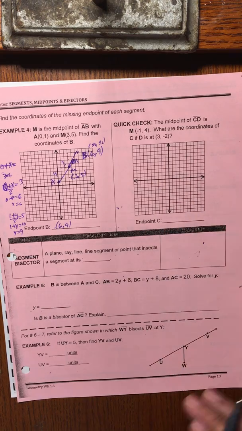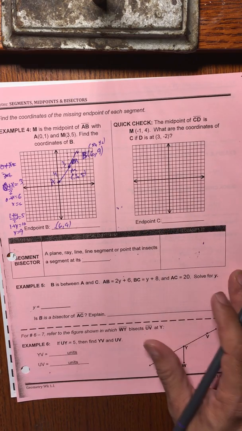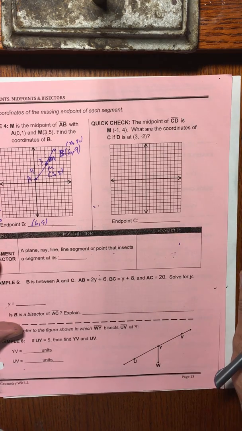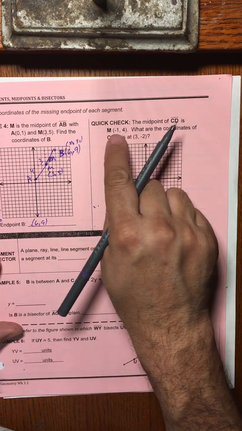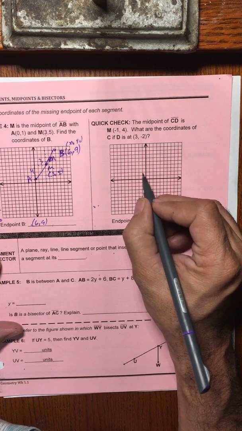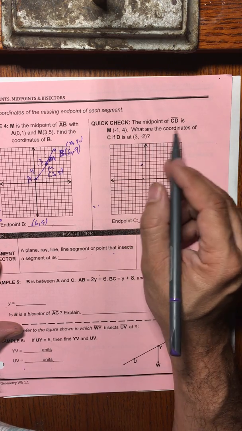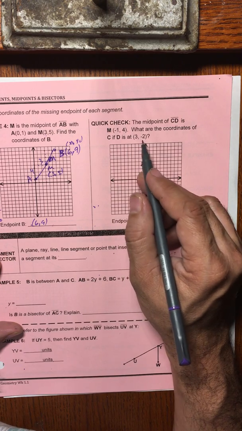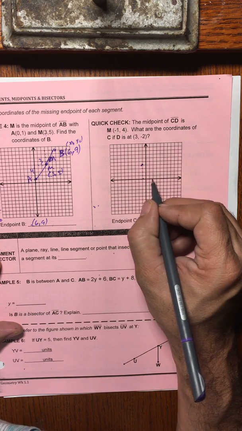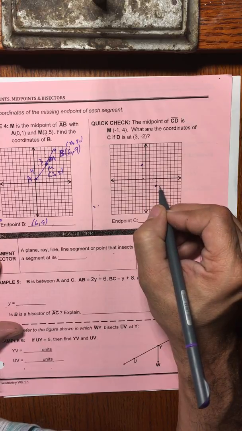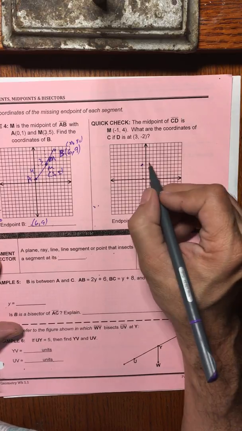Here's another one for you to try. Just try it. Okay, and then I shall try it. The midpoint of CD is negative 1, 4. Negative 1, 1, 2, 3, 4. That's the midpoint. What are the coordinates of C if D is 3, negative 2? So 1, 2, 3, 1, 2. This is D. And this is M.